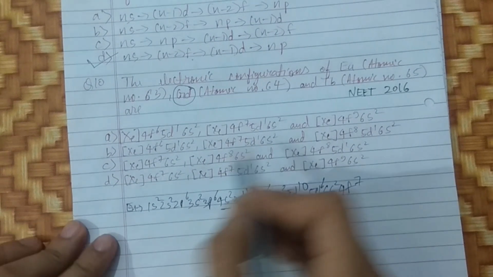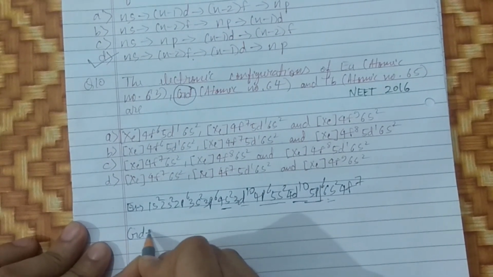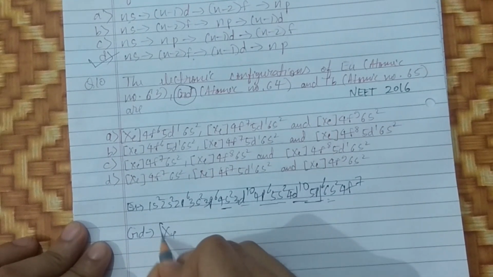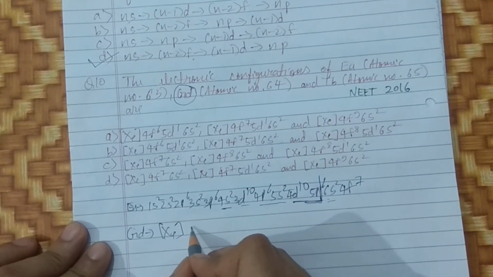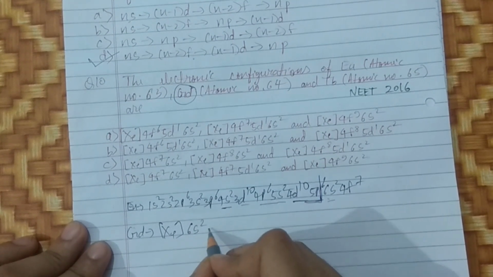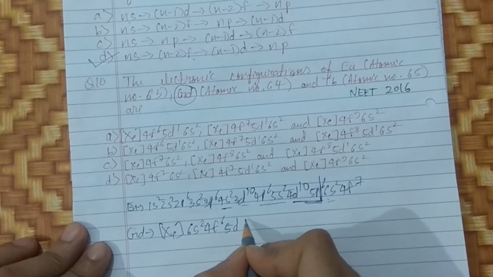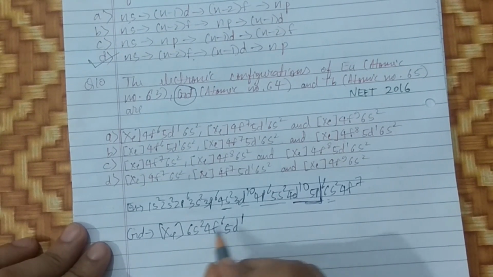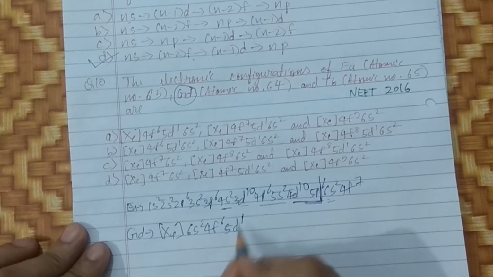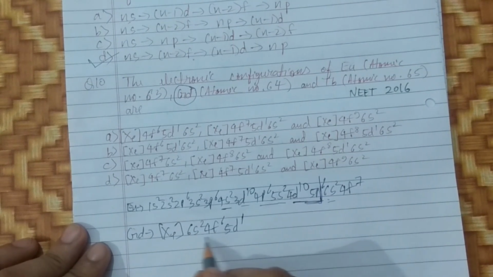We will have to check the next one, which was the trickiest one, Gd, right? For Gd it will be xenon, which means up to here, then 6s2, 4f6, and 5d1. This is the electronic configuration. As I said, it was the exception. In this case, one electron gets shifted to the 5d subshell and occupies a 5d orbital. That's why it has the electronic configuration 4f6 and 5d1.